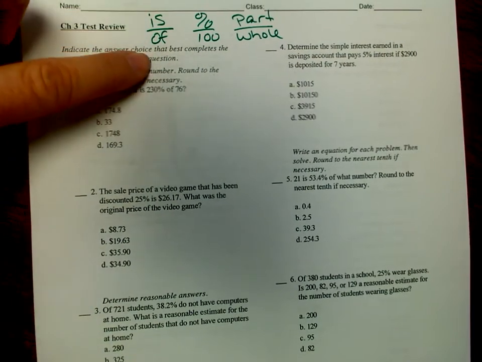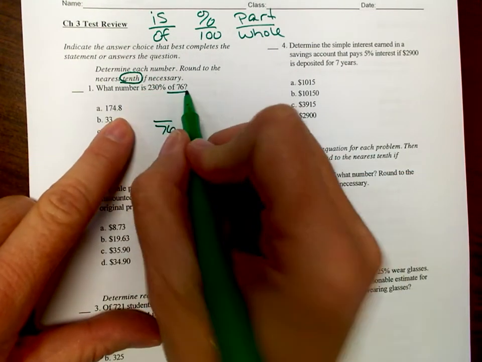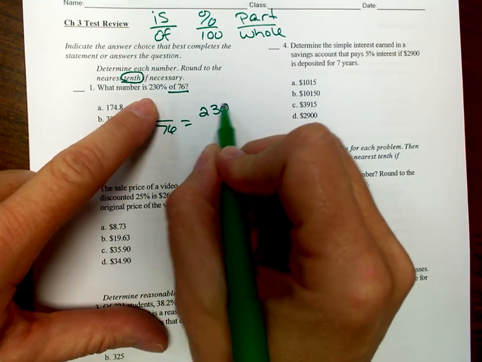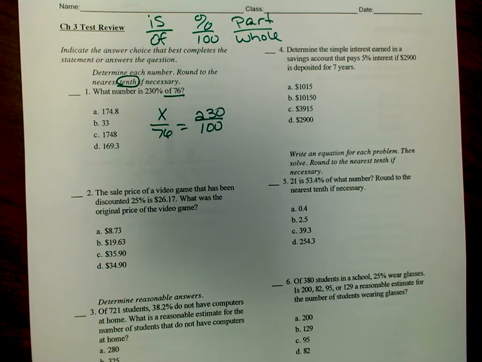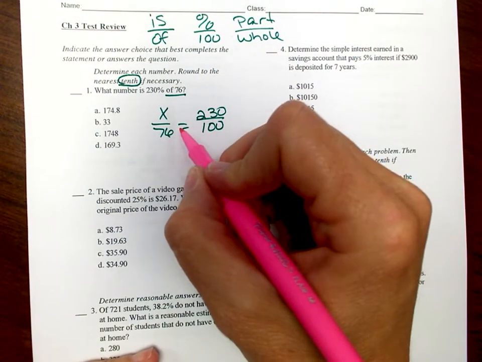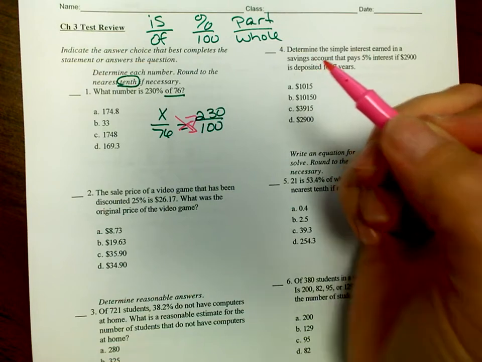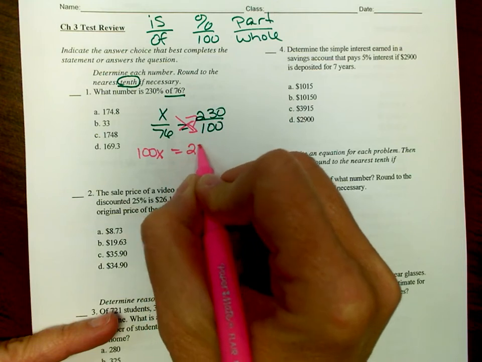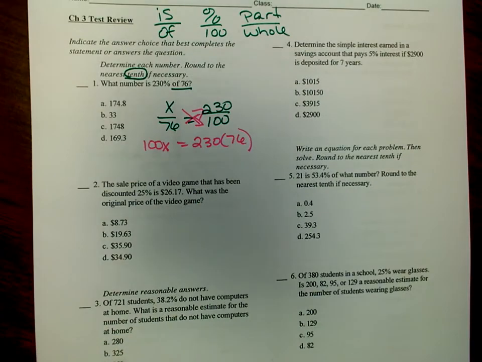Okay, is of 76. 76 is my of 76. My percent goes over 100. You're solving for x. Remember, it's cross multiply, cross product. So you'll have 100x equals 230 times 76. Okay? And you can figure the rest.